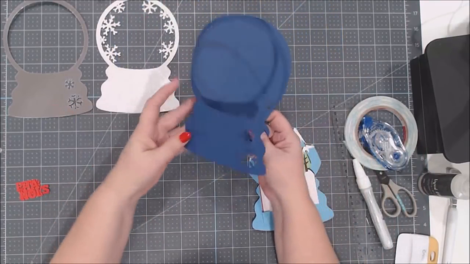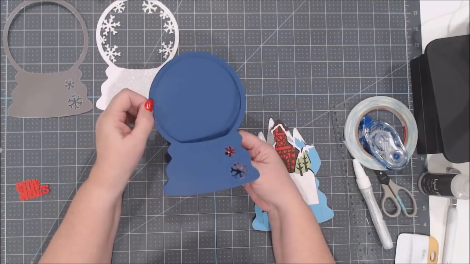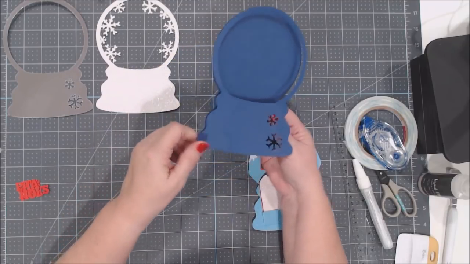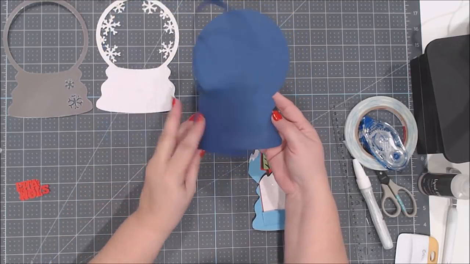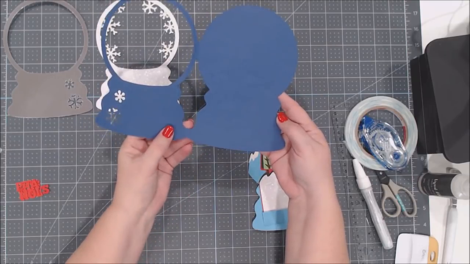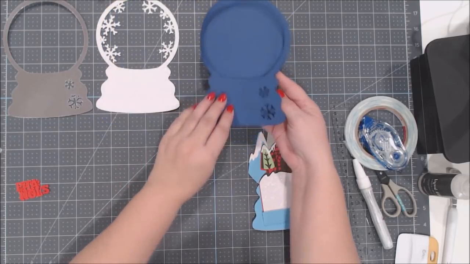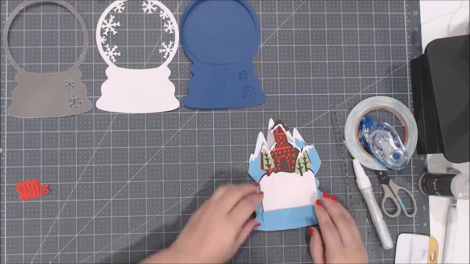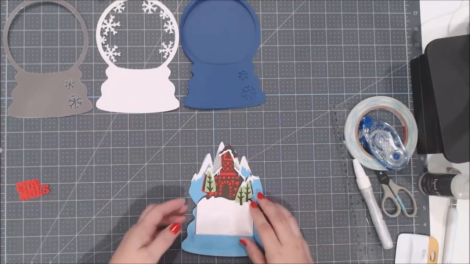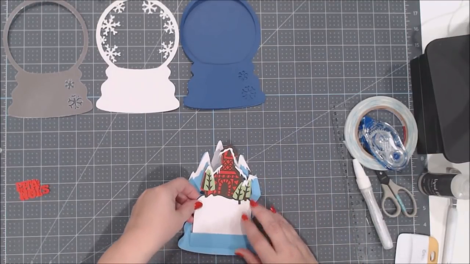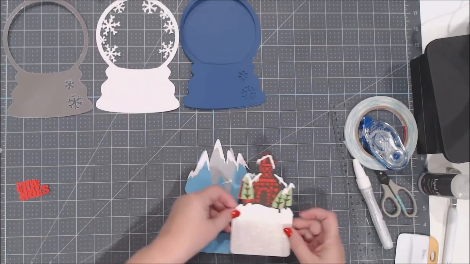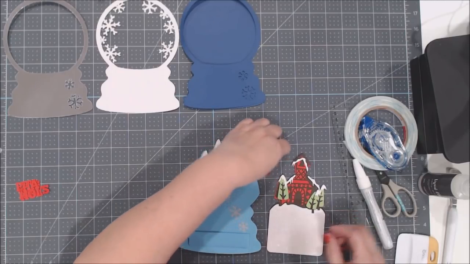The card base was where the scoring tool was used in Design Space for you to score the edge of the card. So then it's going to look like this. Okay, so we've got the card base, and then we have all the pieces. Let me move this up here out of the way.